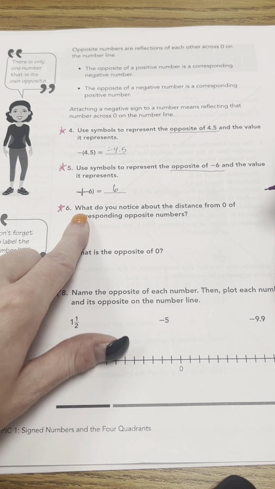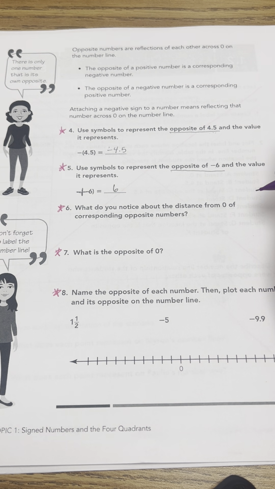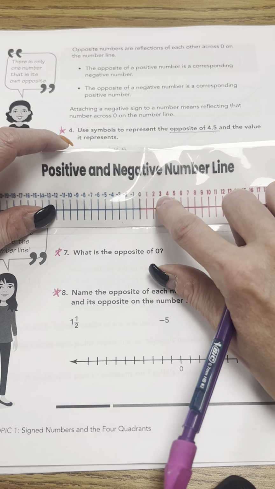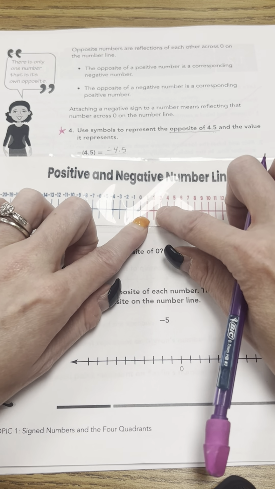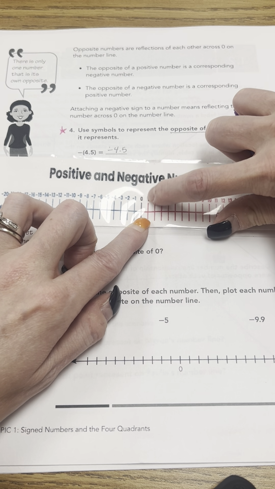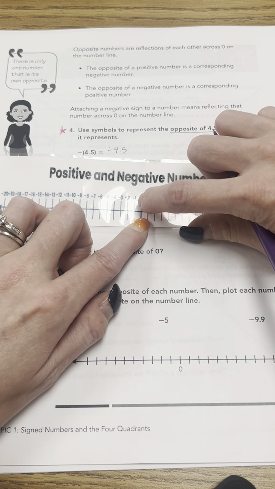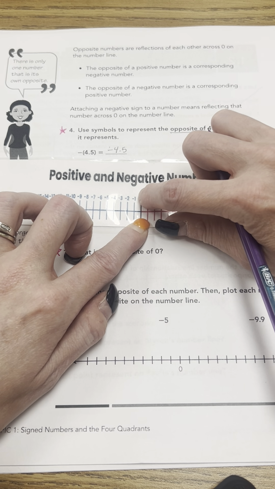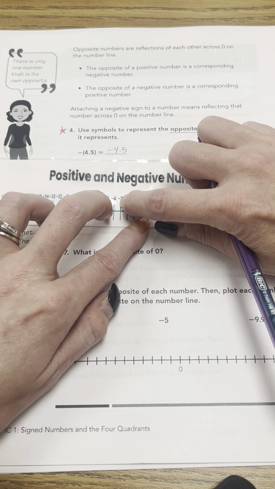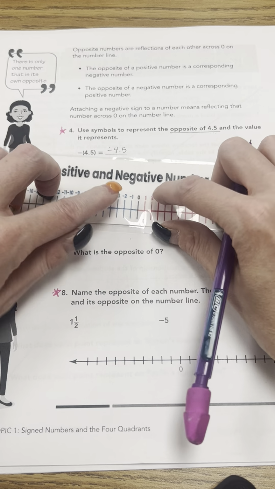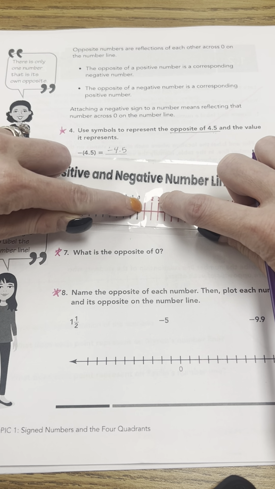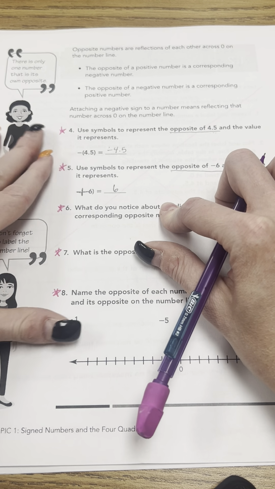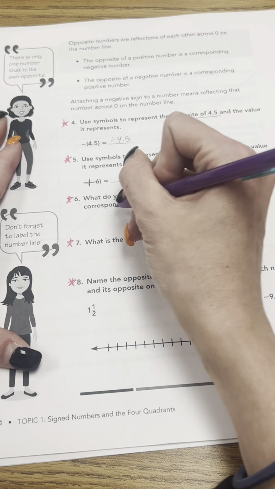What do you notice about the distance from 0 of corresponding opposite numbers? Well, let's look at this. If I had 3 over here on the right of the 0, I would have to go 3 spaces to the right. If I was going from 0 to -3, which is the opposite of +3, I would still have to go 3 spaces to the left. That is the same distance from 0. So for 6, if we were writing the answer to this, we would say they are the same distance from 0.